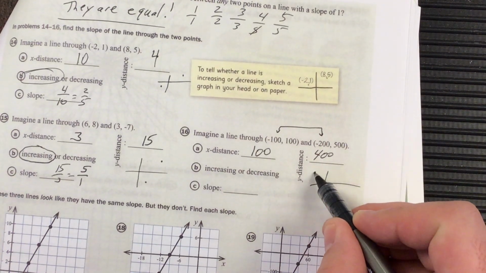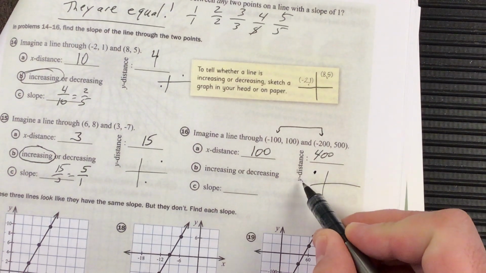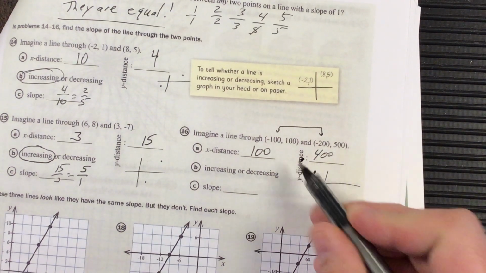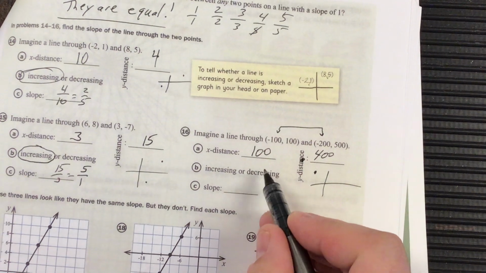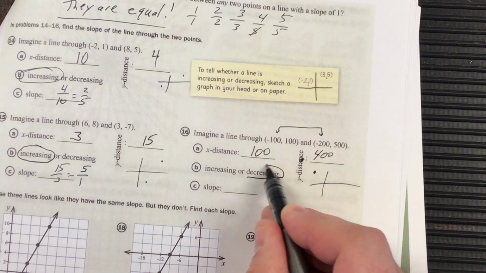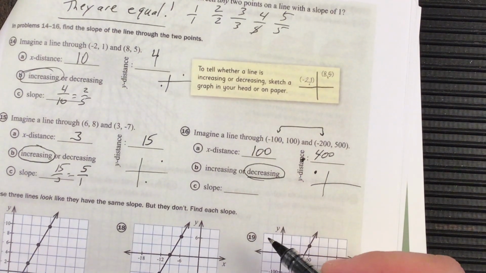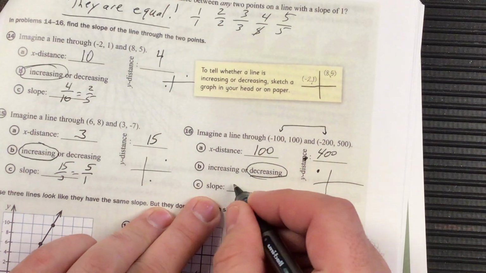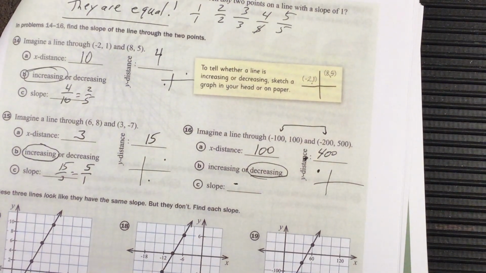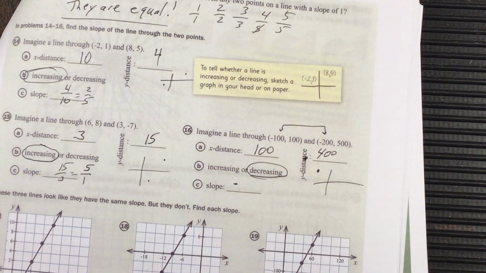(-100, 100) will be up here. (-200, 500) will be up here. Oh, that's going to go downhill. That is decreasing. So that means our slope is negative, so I'm going to put that in before I forget. It's going downhill, so don't forget slope is negative.